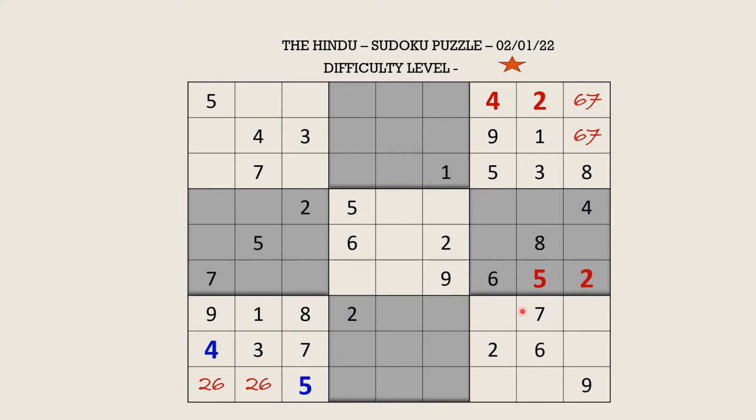Now moving to this block, there is 8 here and 8 here. These two 8s block these two cells. There is 8 here which blocks here. So this cell takes 8. There is a 4 here and a 4 here. So this 4 blocks here, this 4 blocks here. So this cell takes 4.